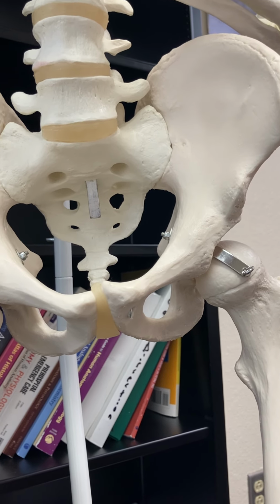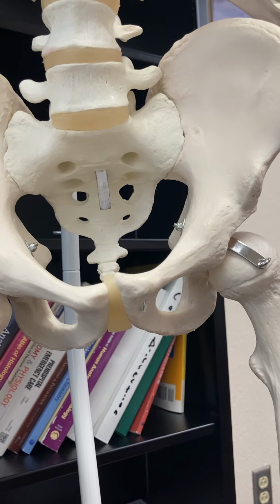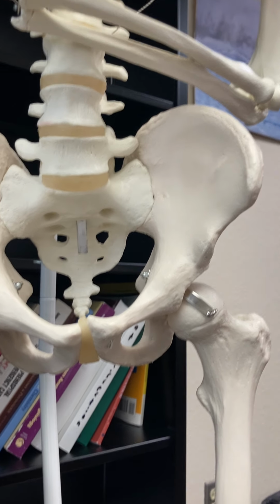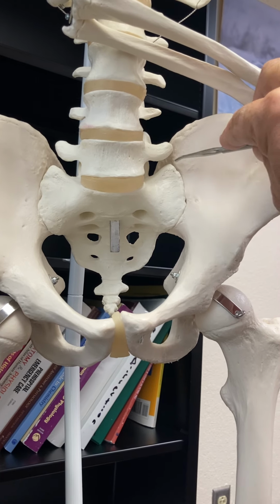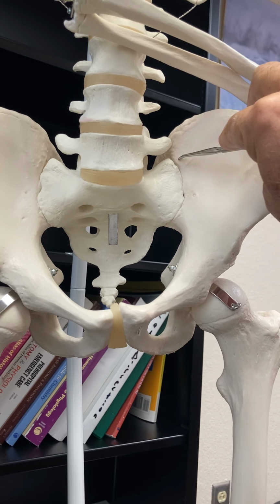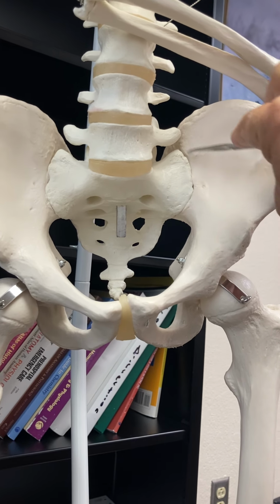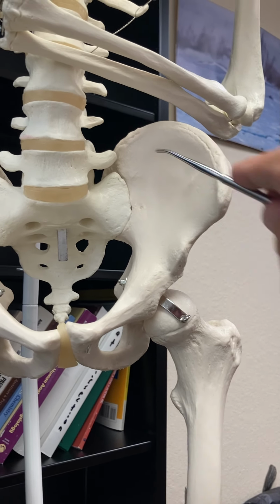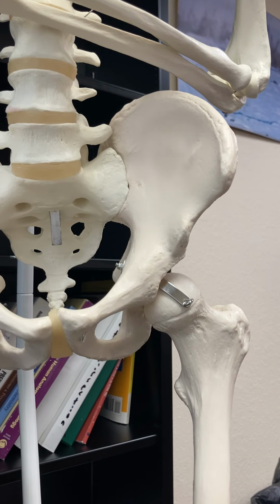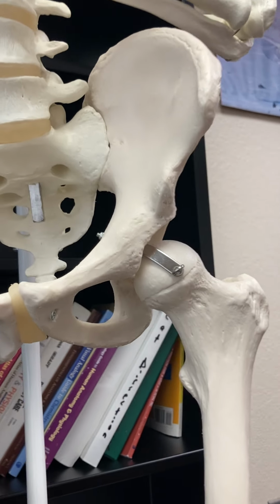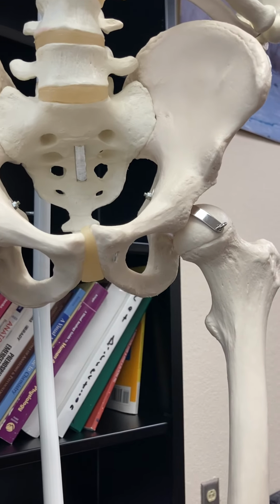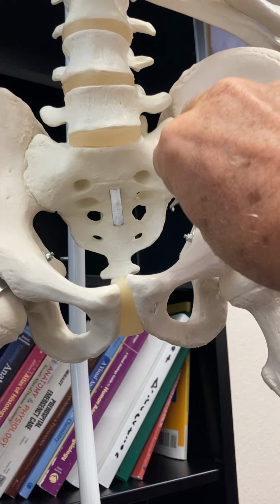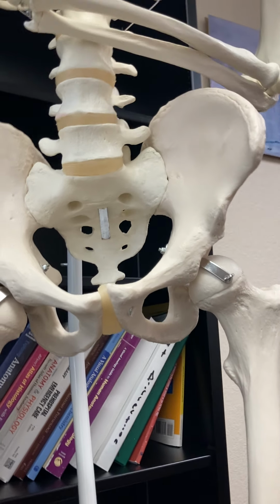The greater sciatic notch and the auricular surface. The auricular surface you can see better on a separate pelvic bone. It's supposed to be shaped like an ear, and it's where the sacrum joins the pelvic bone. It looks more like an ear if we take the sacrum off. So I'll show you that on the separate bones. Sciatic notch is right here. The big sciatic nerve exits there.